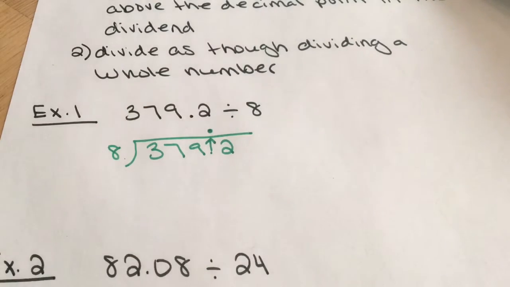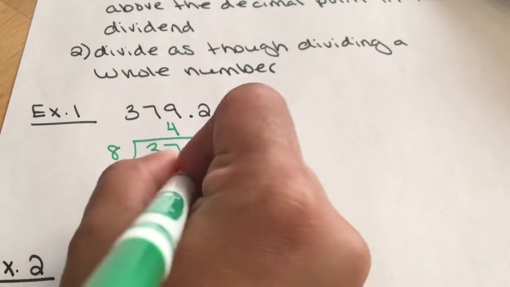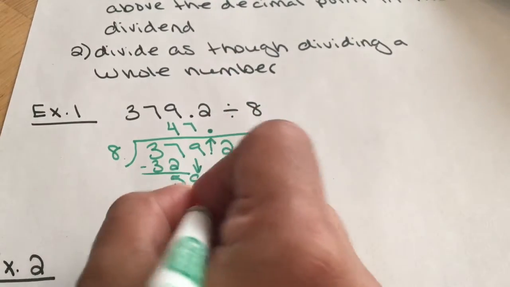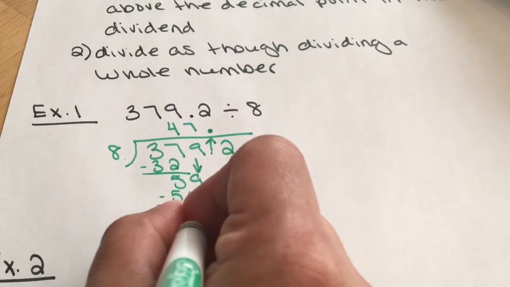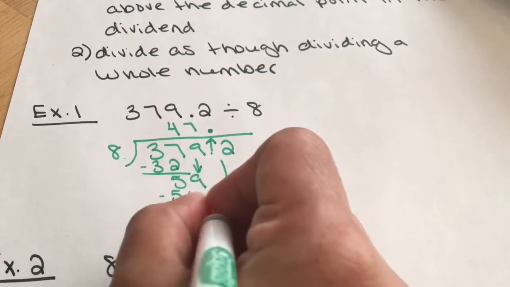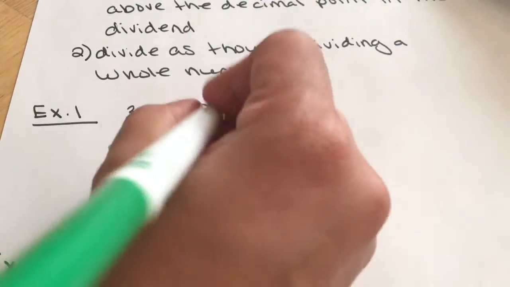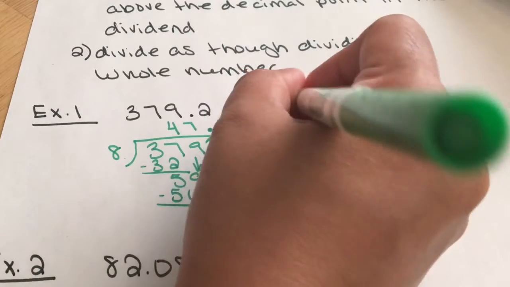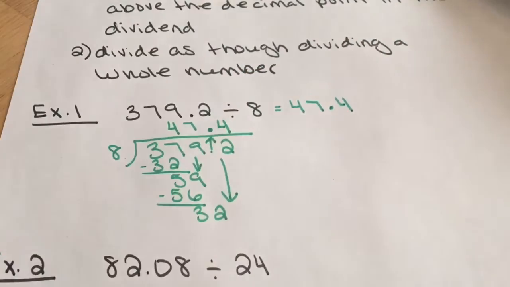8 goes into 37 4 times. That gives us 32. We're going to subtract, bring down that 9. 8 into 59 is 7. That's going to give us a 56. 59 minus 56 is 3. We're going to go ahead and bring down that 2. 8 into 32 is 4. So our answer when we divide 379.2 divided by 8 is going to be 47.4. Pretty easy?